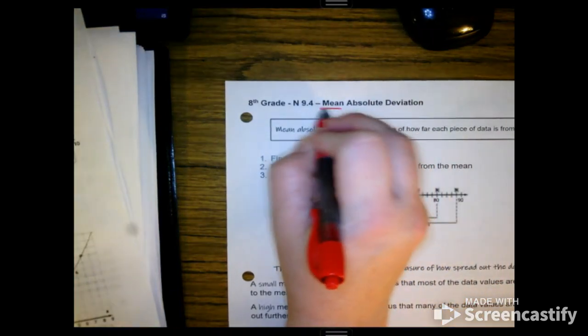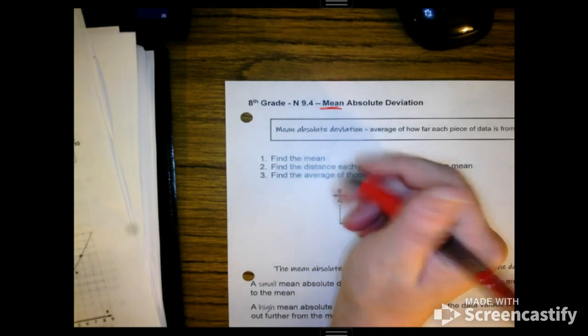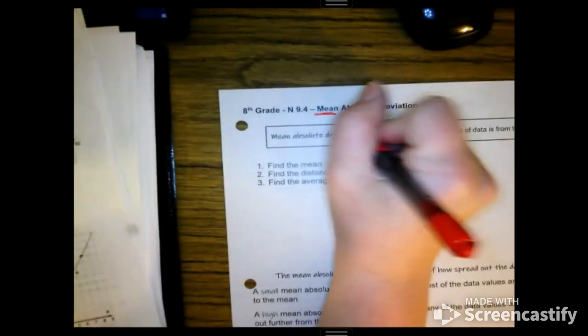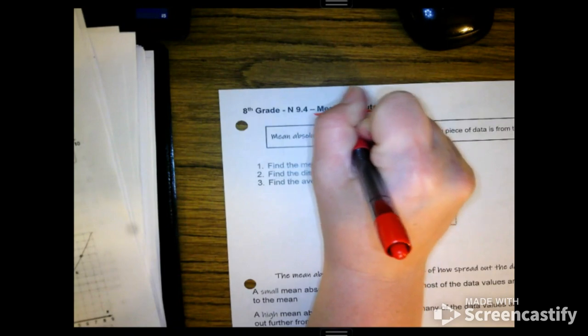What does this word mean? We did it yesterday. Okay, it's the average of a set of numbers. Absolute value. Does anybody remember what absolute value means?